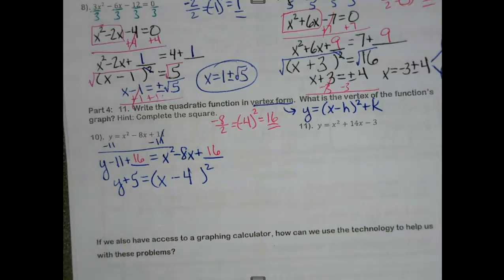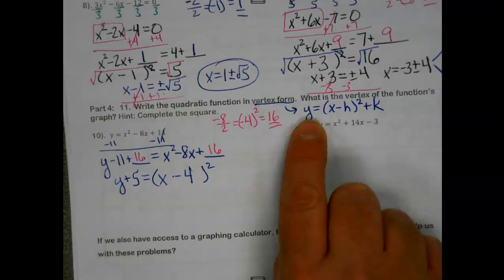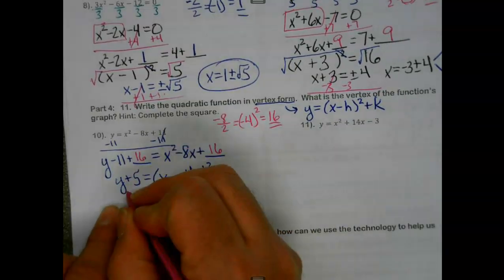Oh, yeah. The one where we can find the vertex without having to do a funky formula or anything like that. So I'm looking at this and I'm going, well, wait. I need y to be on a side by itself. So let's get this 5 out of here.